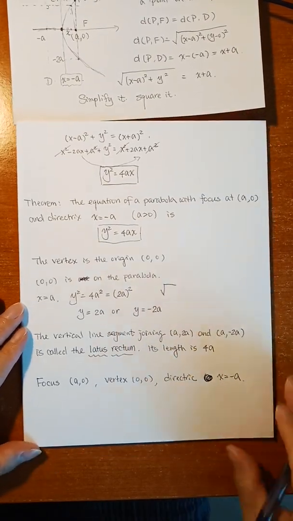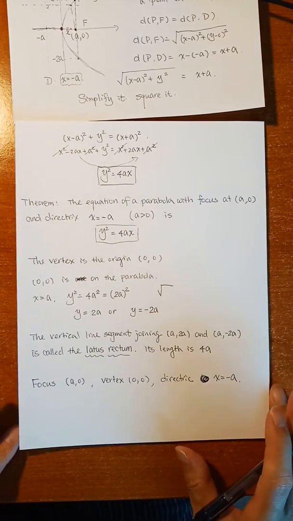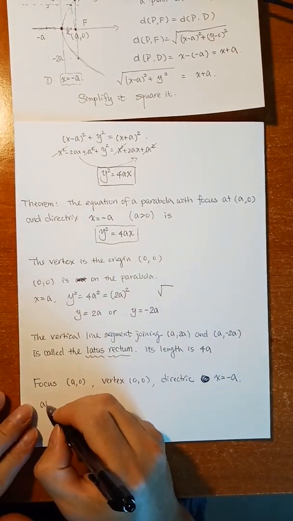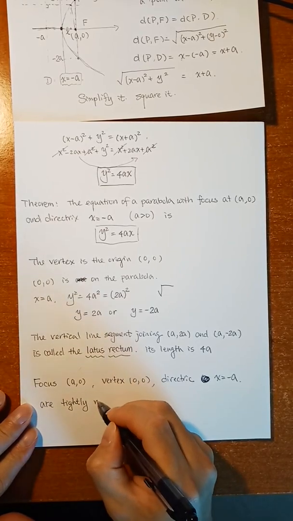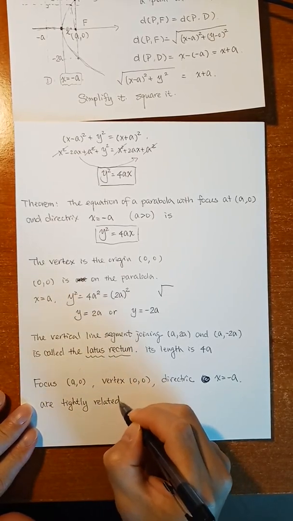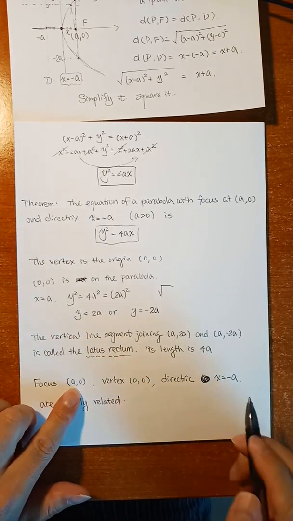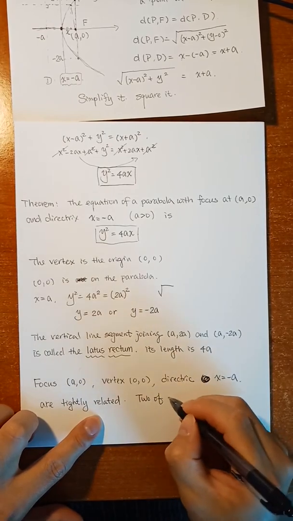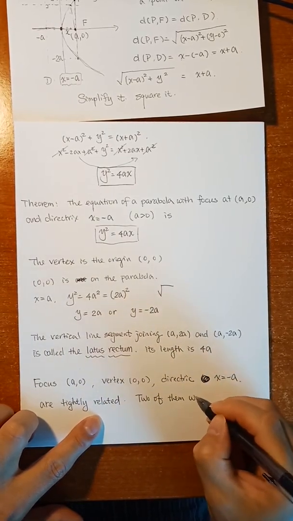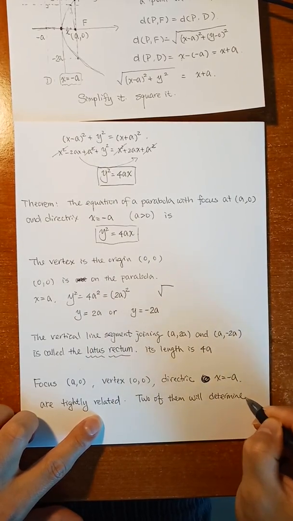Okay, so those 3 elements are tightly related. If you know two, you will know the third one. Two of them will determine the third one.